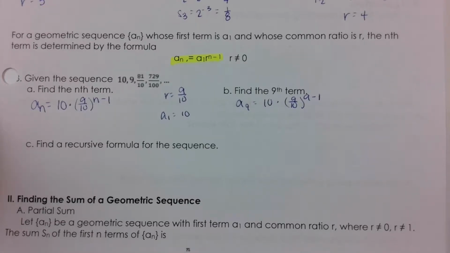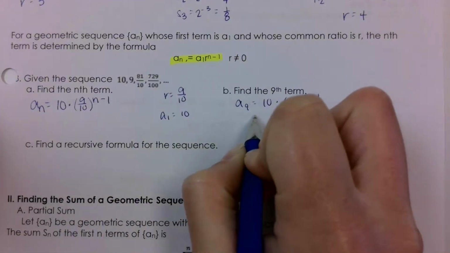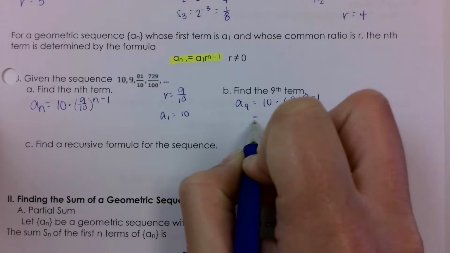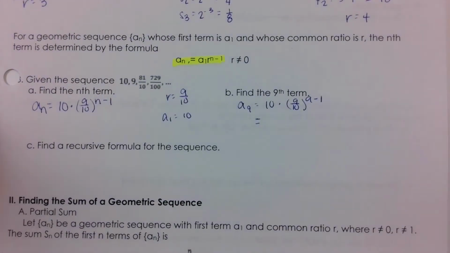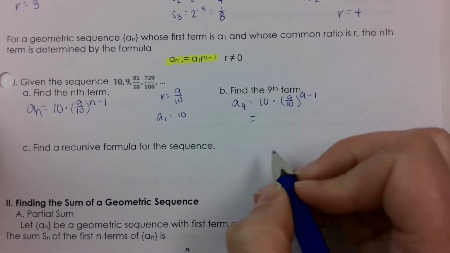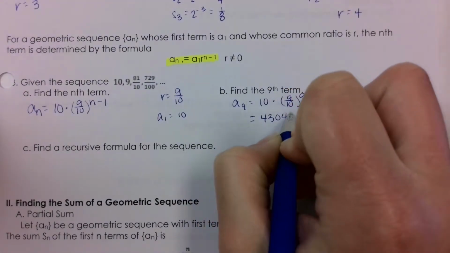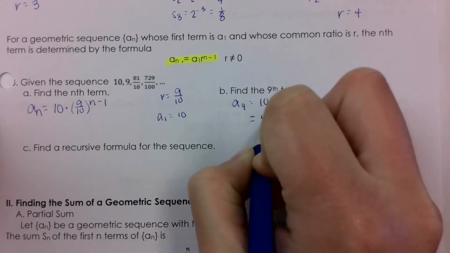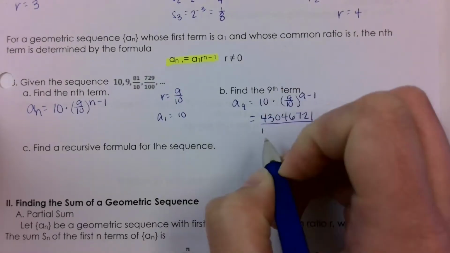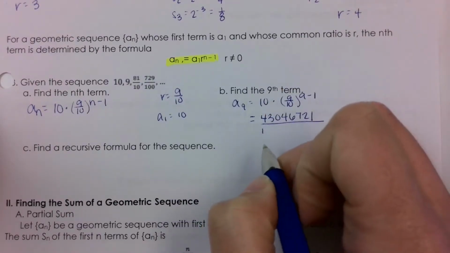Or it's kind of messy. So do you want to do fraction or decimal? I have it as a fraction, so we'll do that first, and then you can do it as a decimal if you would like. How many zeros? 1, 2, 3, 4, 5, 6, 7.